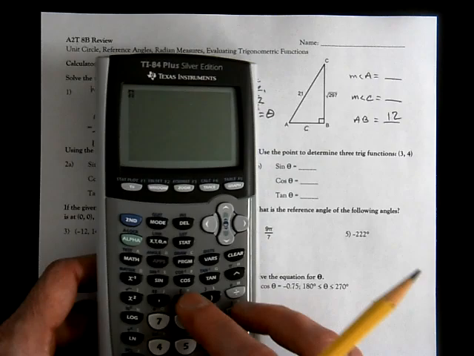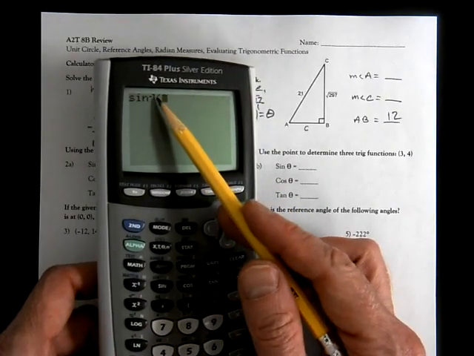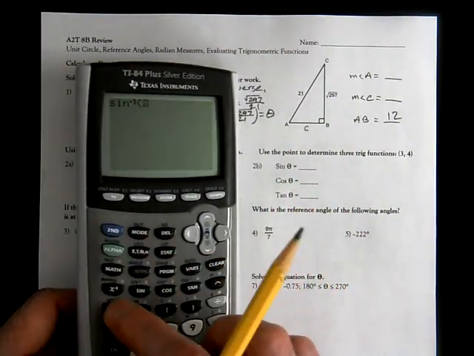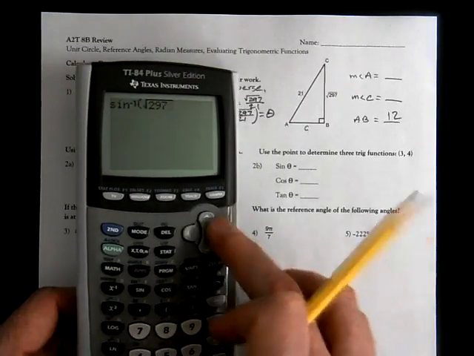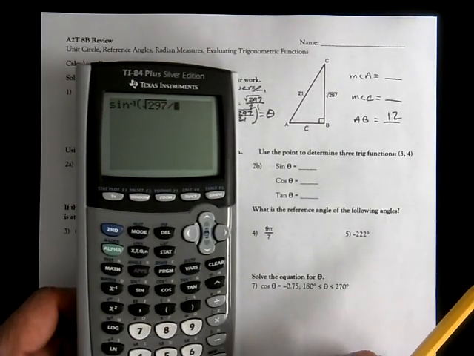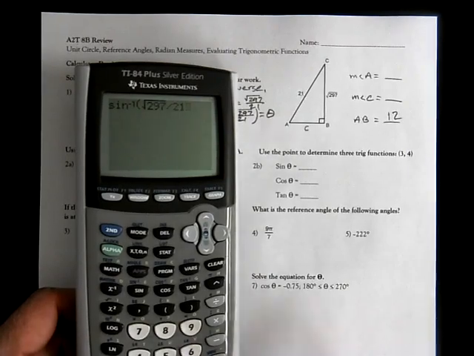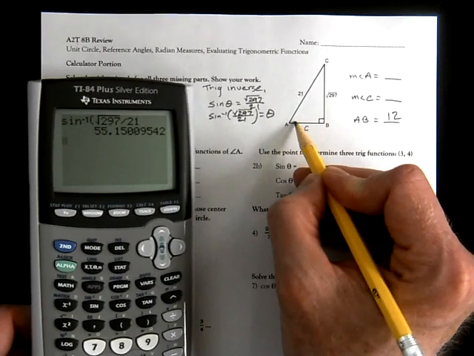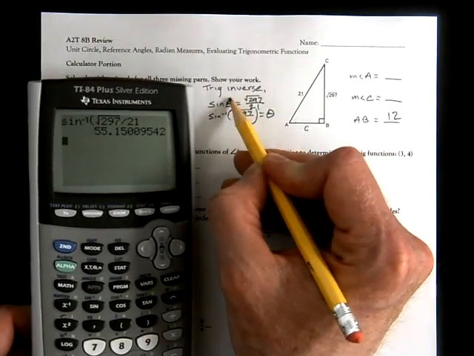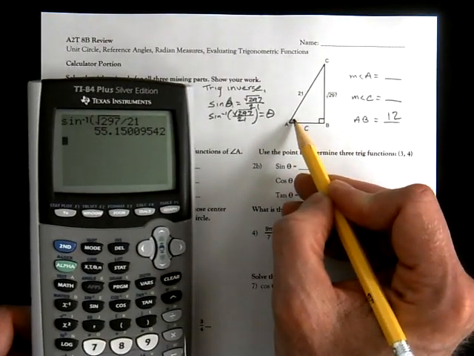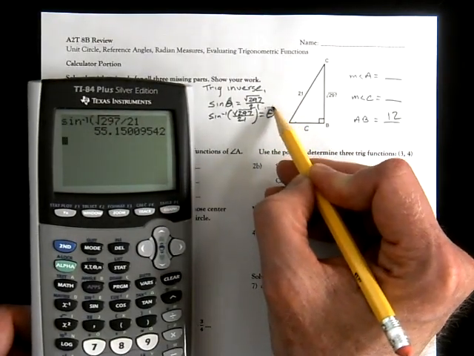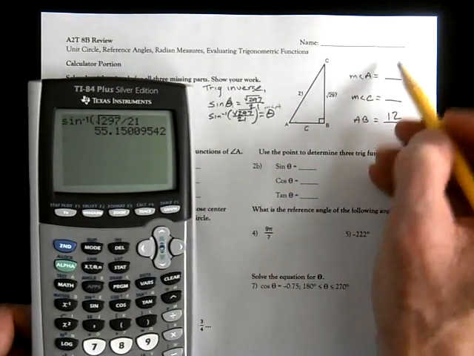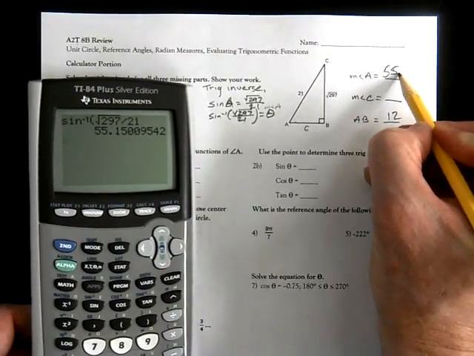So we have sine inverse, so second function gives us the sine to the negative 1. That means we're looking for an angle. That's the square root of 297 divided by 21. So we have a 55-degree angle. And that's here at angle A. So you could easily put an A in this spot so you knew specifically that that was A. And then this would be the measurement of angle A. That might be more helpful. So we're sure to put it with angle A.